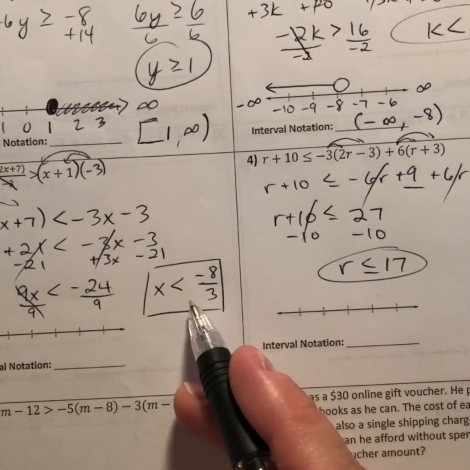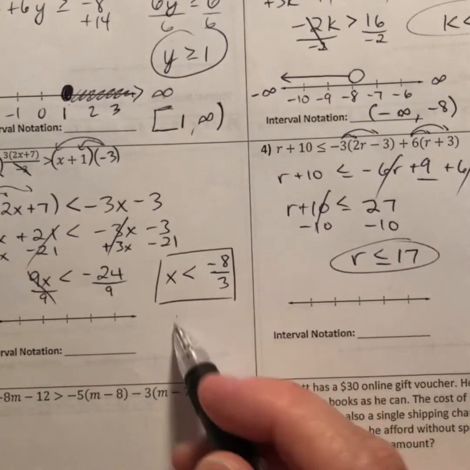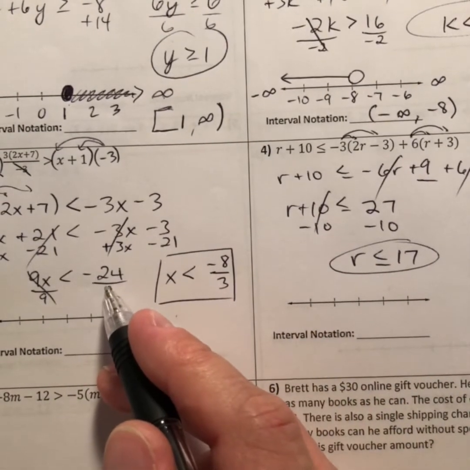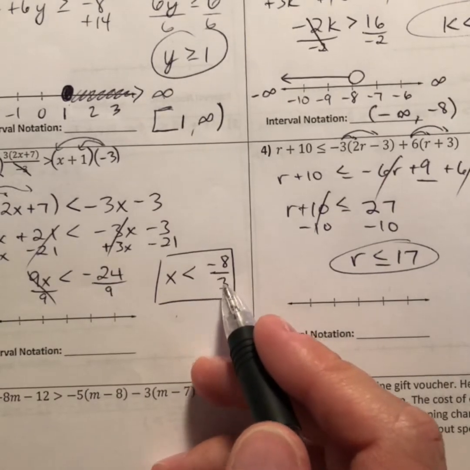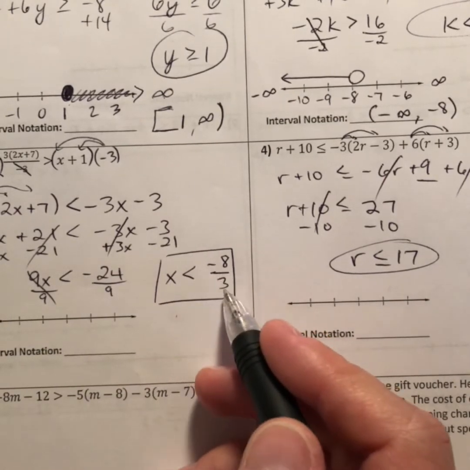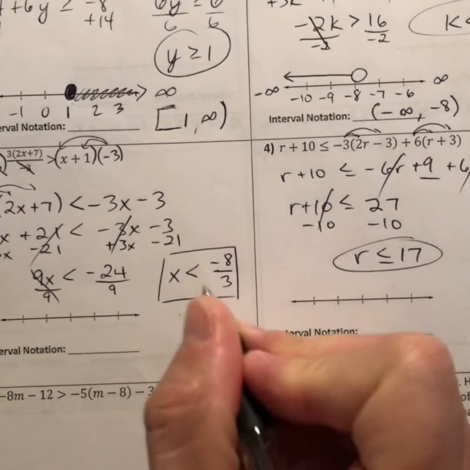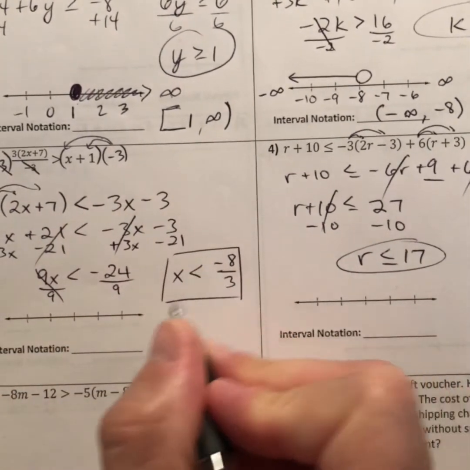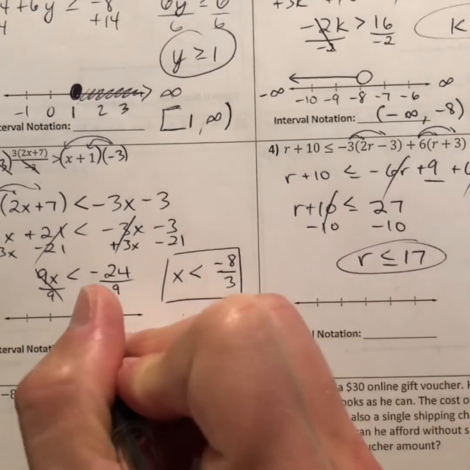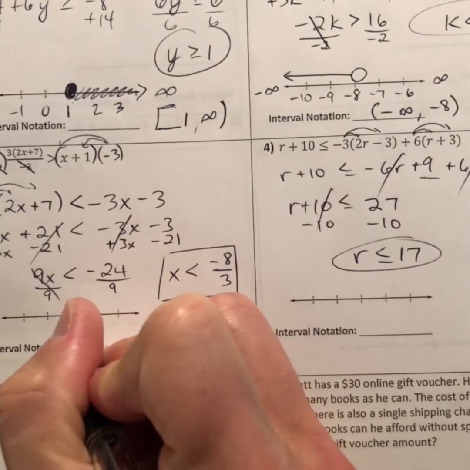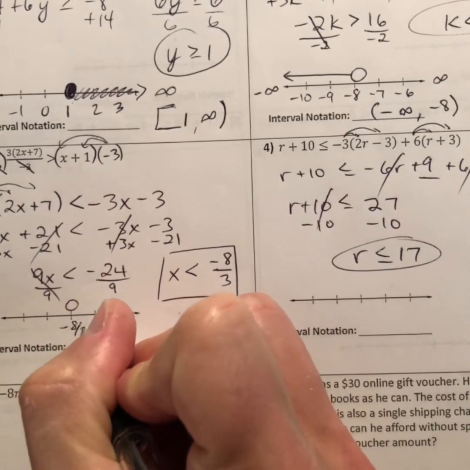And don't fear the fractions. You are allowed fractions and decimals. I would just reduce this fraction, simplify and leave it as an improper. X is less than -8/3. So if I was to graph this, once again, think what type of circle. It's strictly less than, it's not equal to. So we need an open circle here on -8/3.